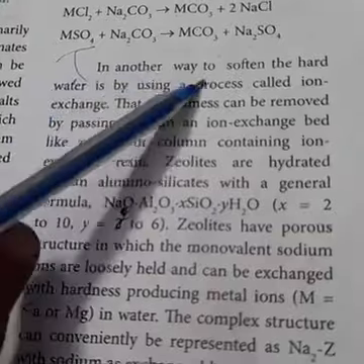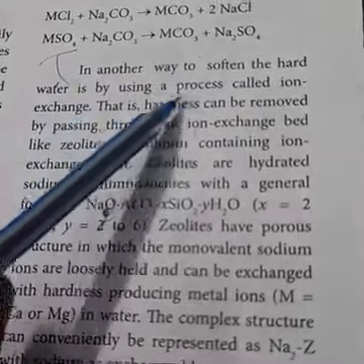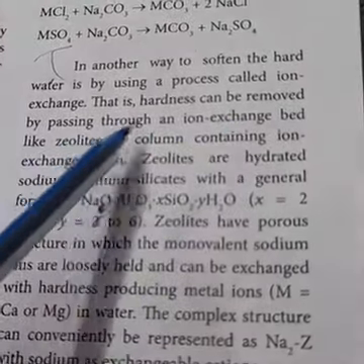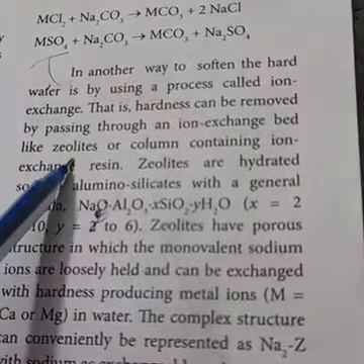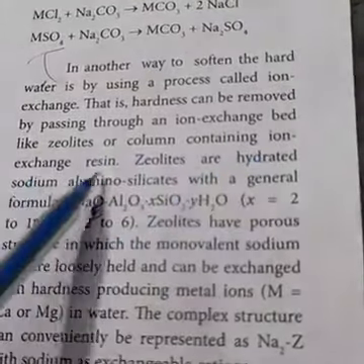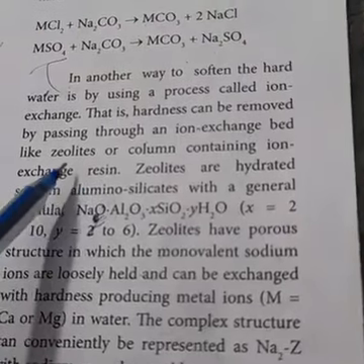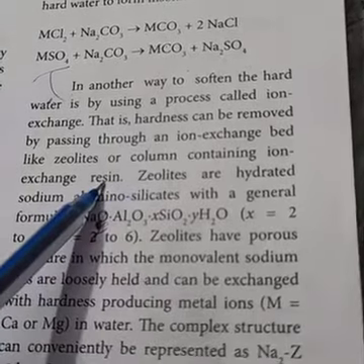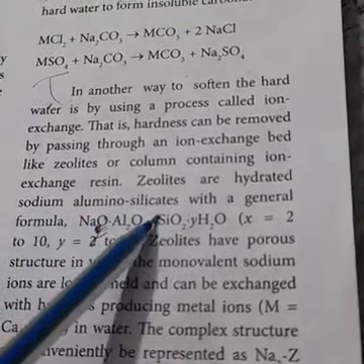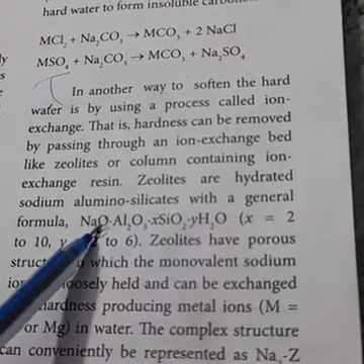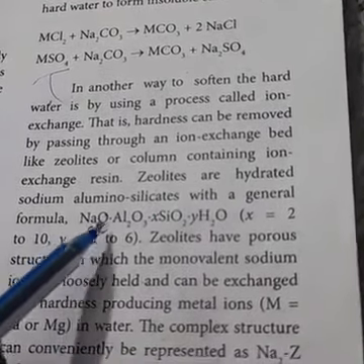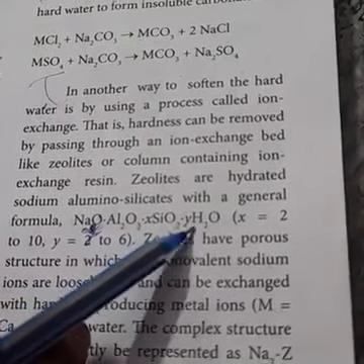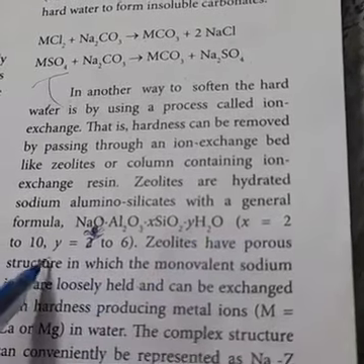Another way to soften hard water is by using a process called ion exchange. That is, the hardness can be removed by passing the water through an ion exchange bed like zeolite, or a column containing ion exchange resin. Zeolites are hydrated sodium aluminosilicates with the general formula Na2O, Al2O3, xSiO2, yH2O, where x is equal to 2 to 10 and y is equal to 2 to 6.